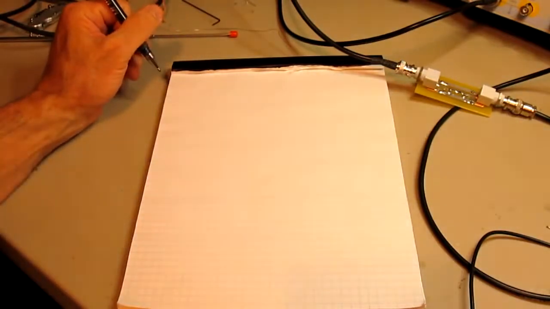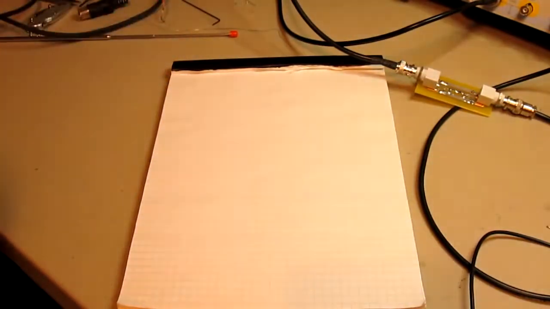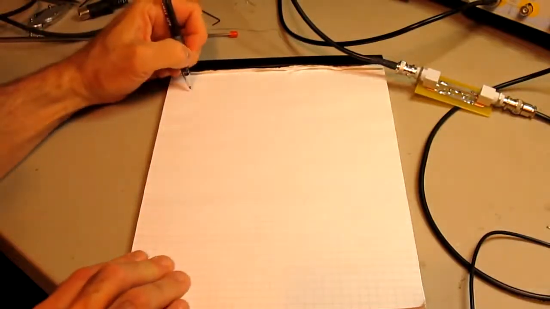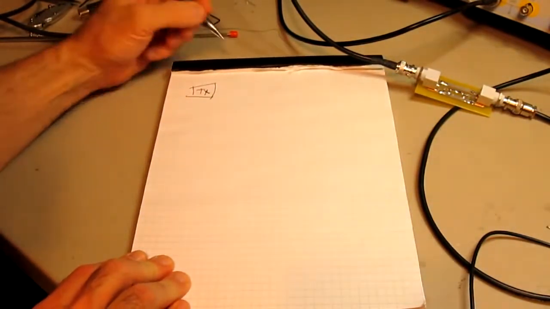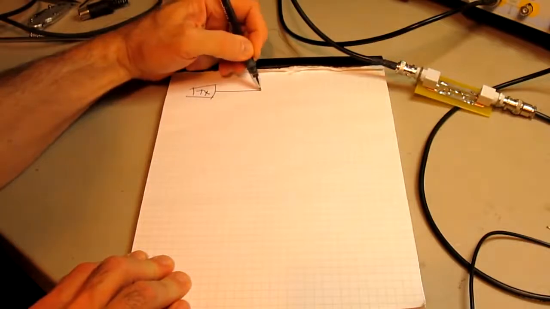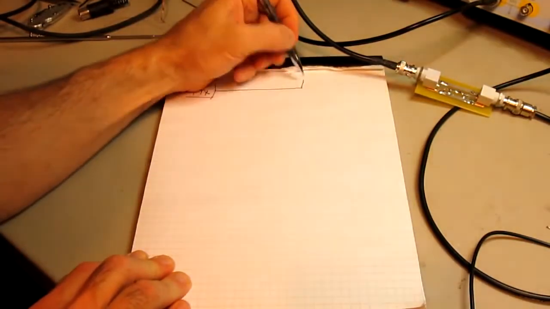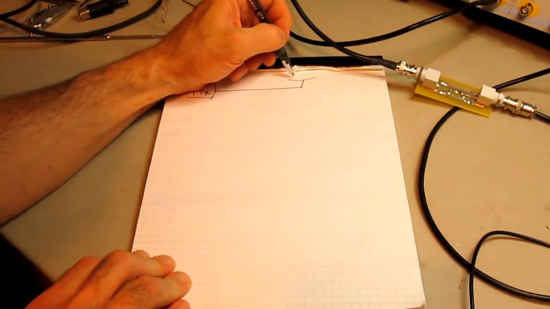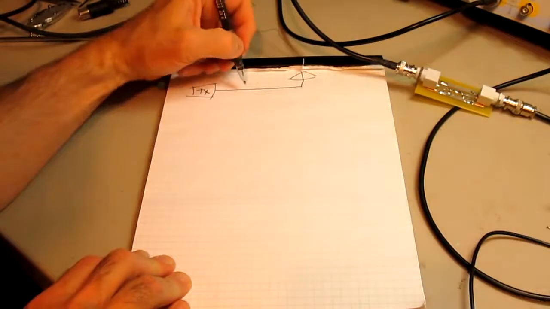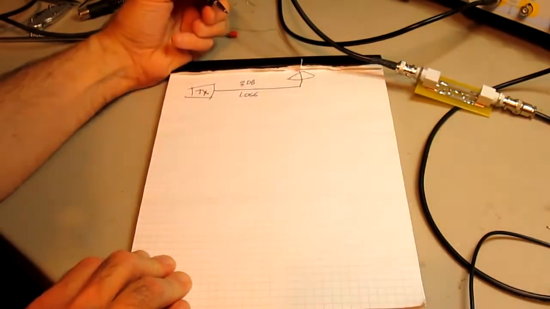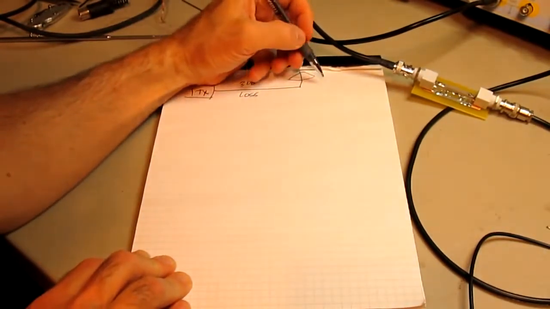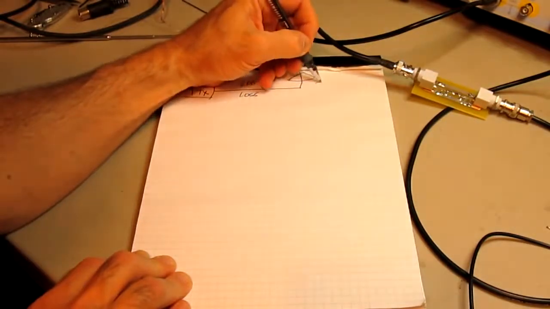Or you're just doing some work around the shack, and say you've got a transmitter down here, and you've got coax going over to an antenna here, okay, and the coax has 3 dB of loss or attenuation, and your antenna, say, has 3 dB of gain.